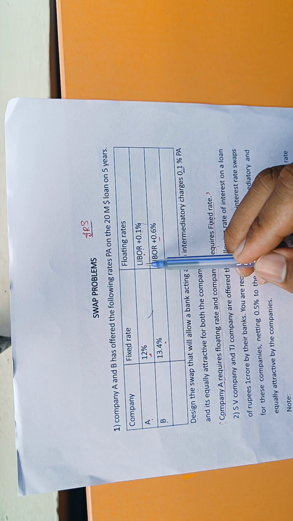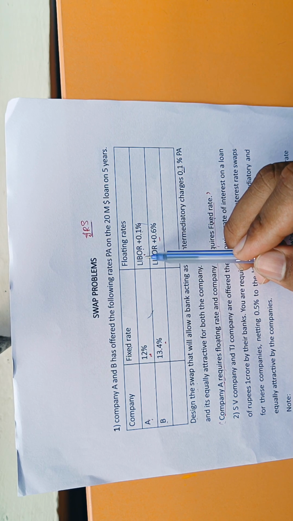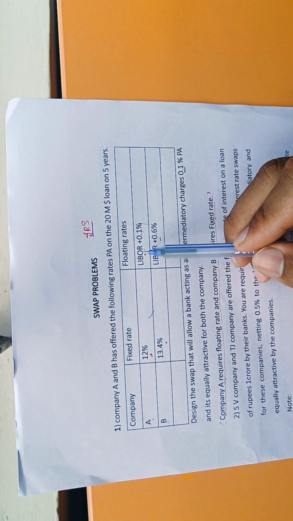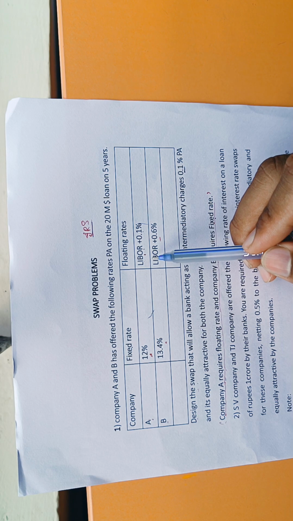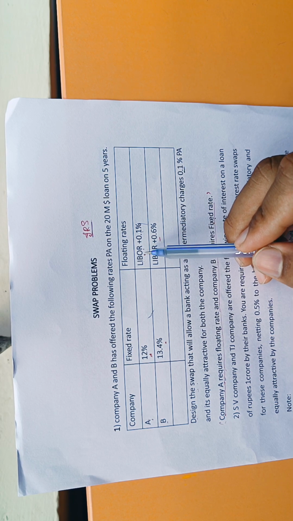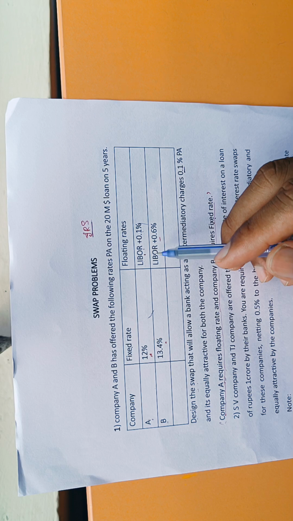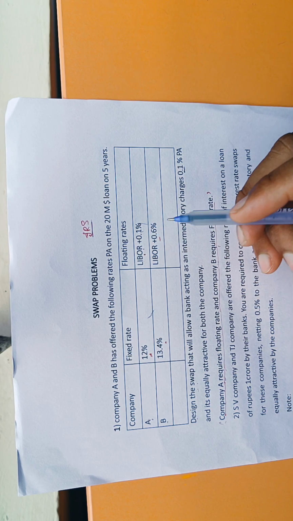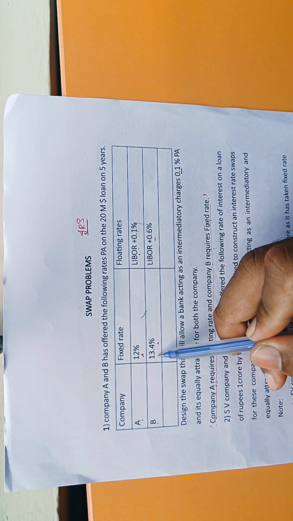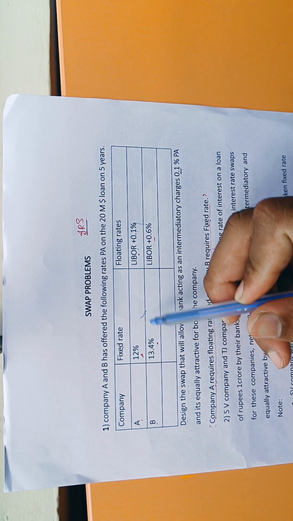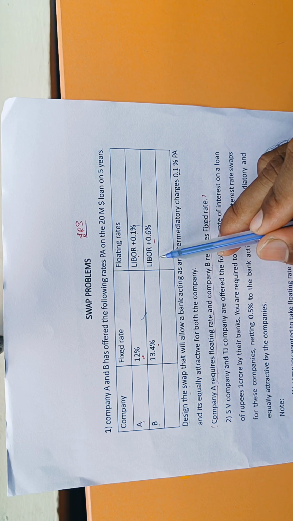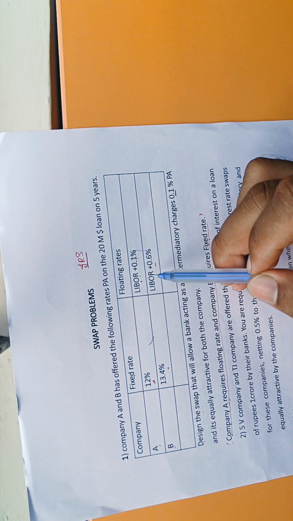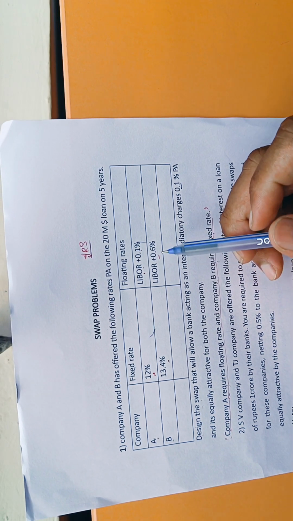LIBOR is nothing but London Interbank Offer Rate. There are two things, one is LIBOR and one is MIBOR. MIBOR, that is M, means Mumbai Interbank Offer Rate. These are two types of offer rate. Here we have LIBOR plus 0.1%. Then for company B, fixed is 13.4%, and floating is LIBOR plus 0.6%. So this fixed and floating are nothing but interest rates.